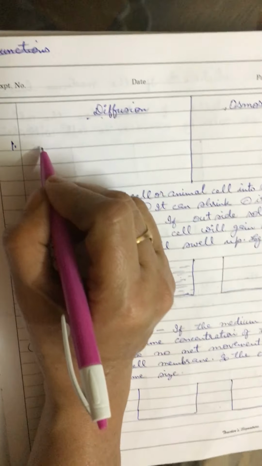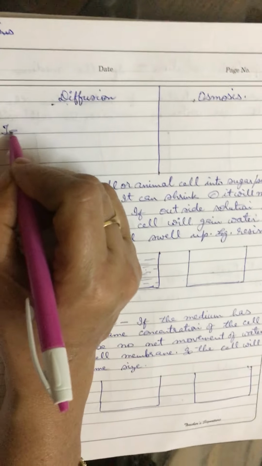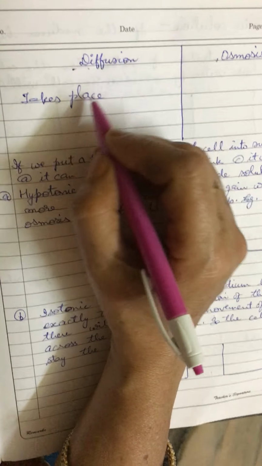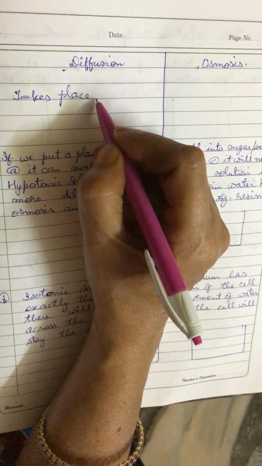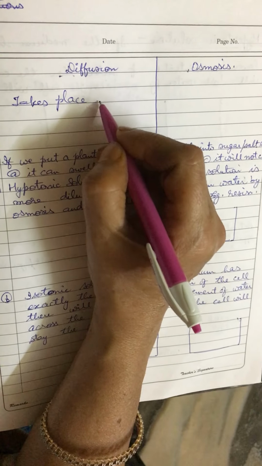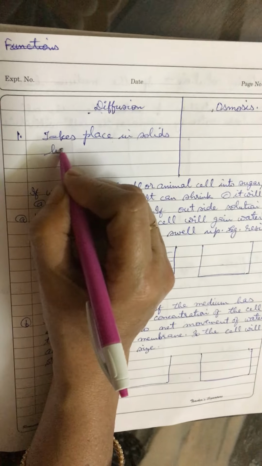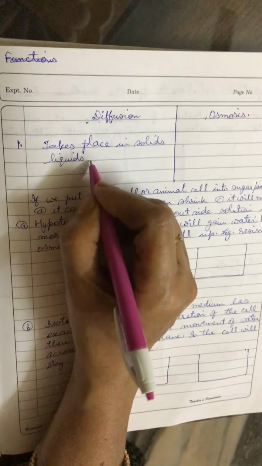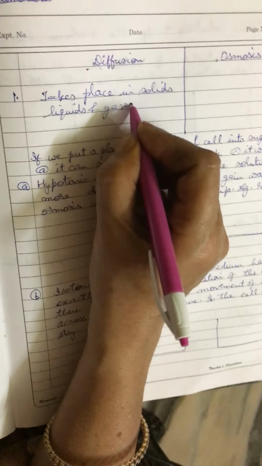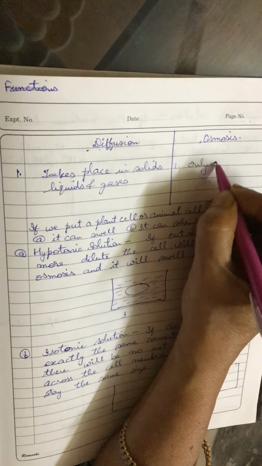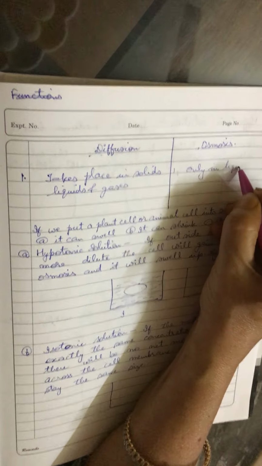As I told you, diffusion can take place in any medium. It takes place in solids, liquids and gases, while osmosis takes place only in liquids.